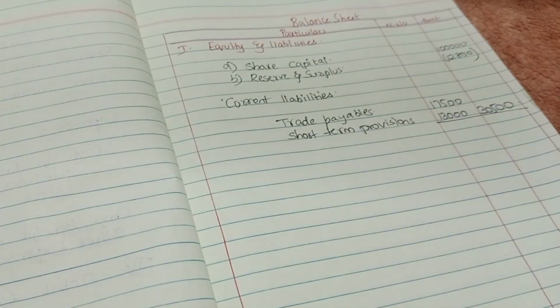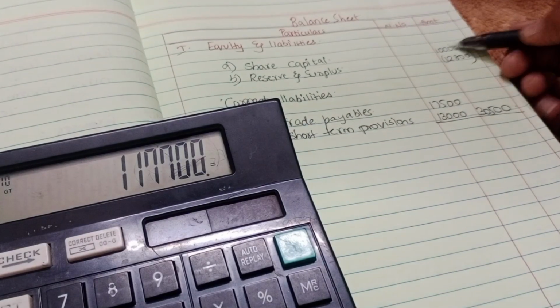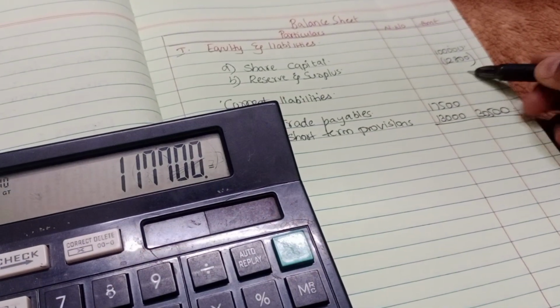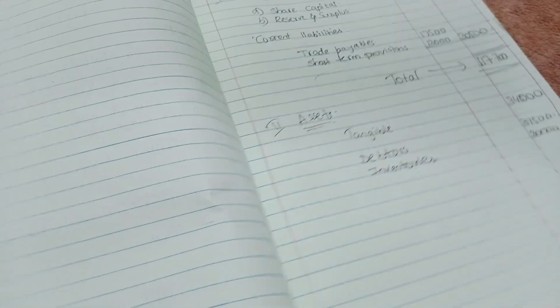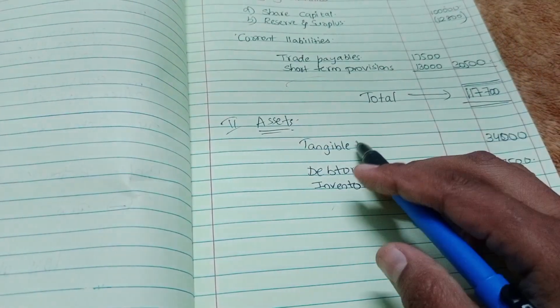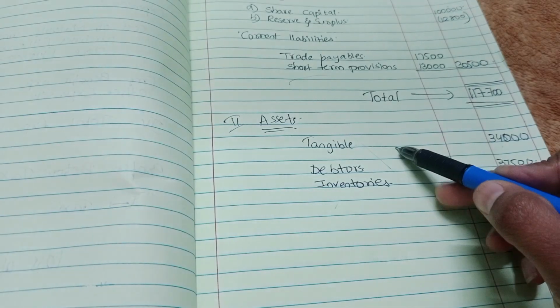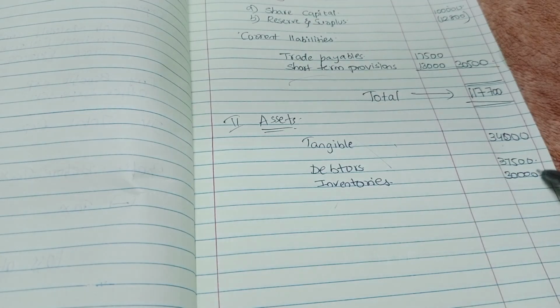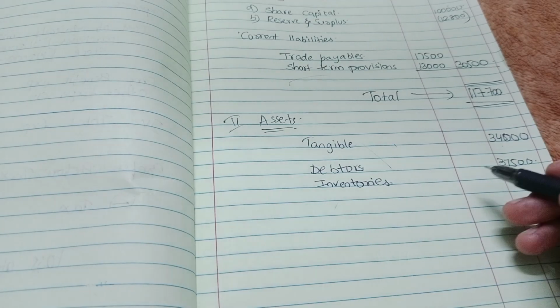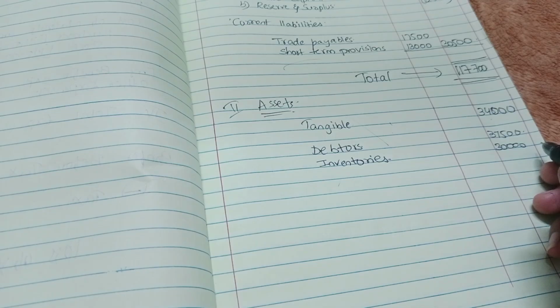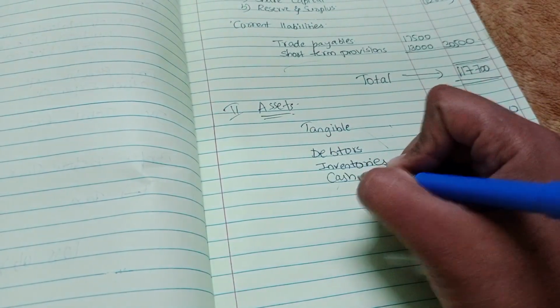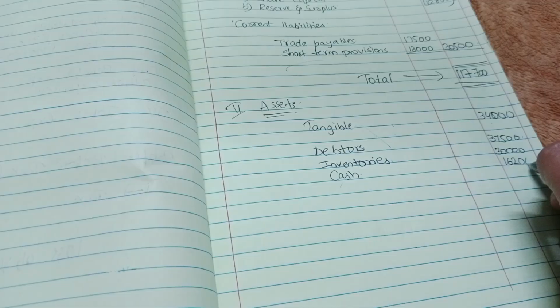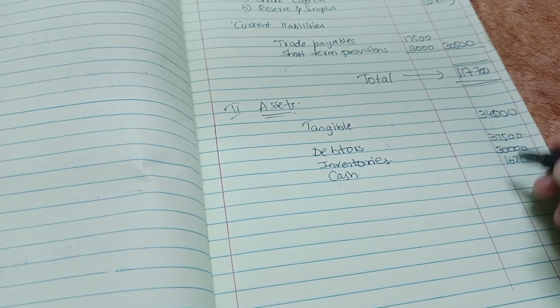How do we need to do it? 1 lakh plus 30,500, 1 lakh 30,500 minus 12,800. Here tangible assets is 34,000. Intangible assets, what are the things we will get? Machinery and additional purchase of machinery. And the debtors value is 37,500. Next, inventories we are having 30,000. And the last one is cash and cash equivalents. How much? 16,200. So these are the things which you will get on the asset side.